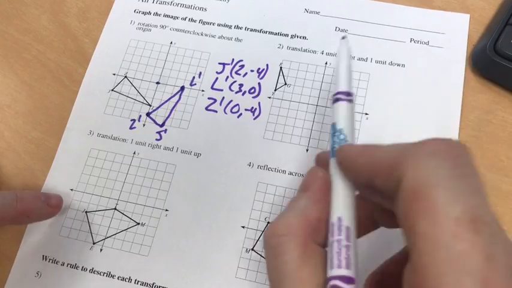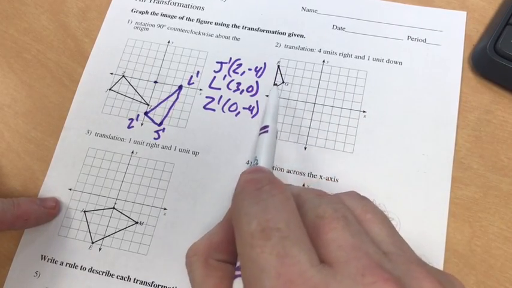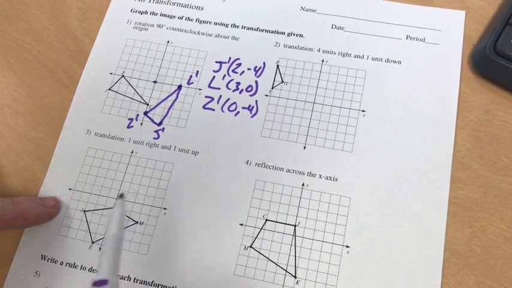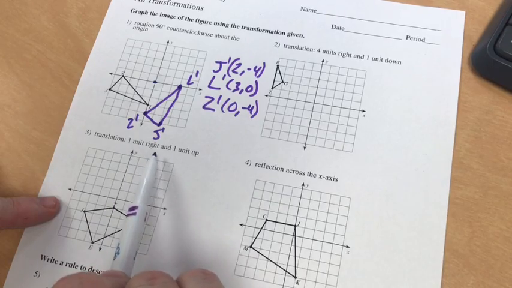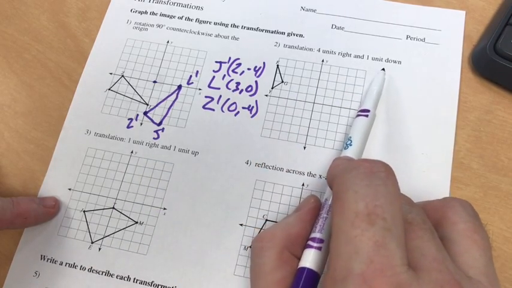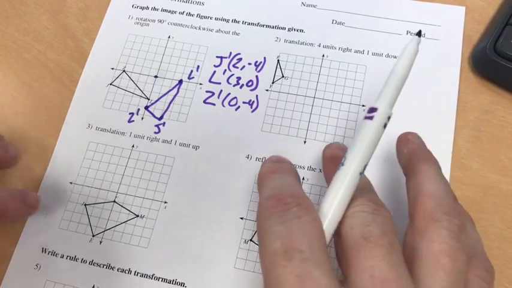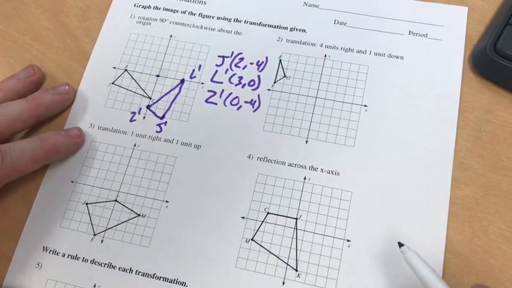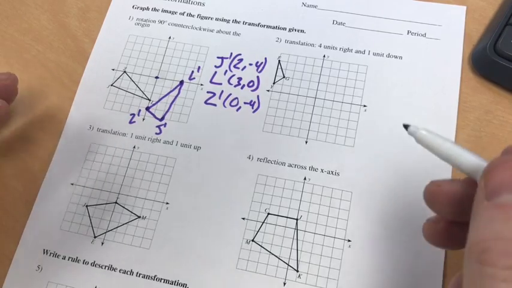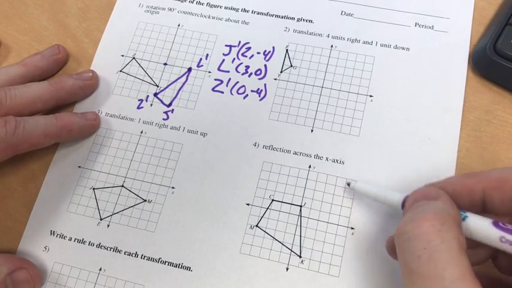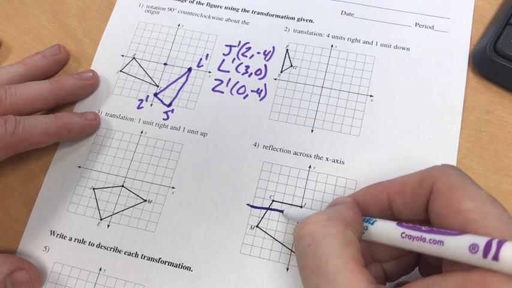For the translations, every point in the triangle, every point in this quadrilateral is going to translate the number of units in the direction that they tell you. So you are going to make these small translations and draw them on the graph yourself. If you need help, come ask myself or Mr. Caribou.